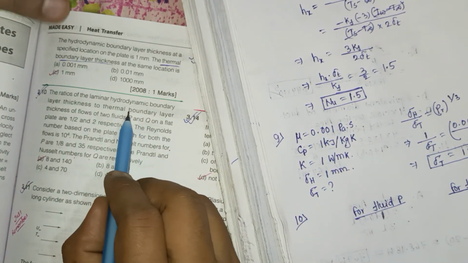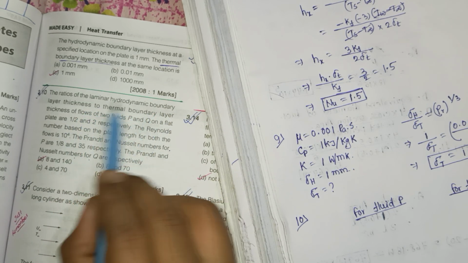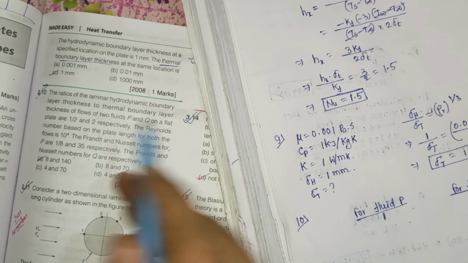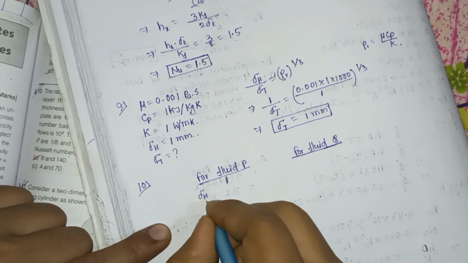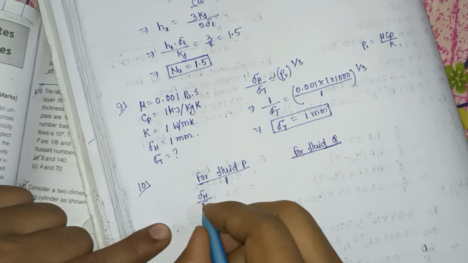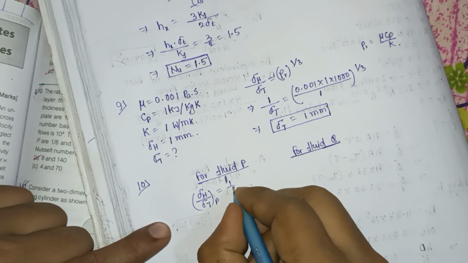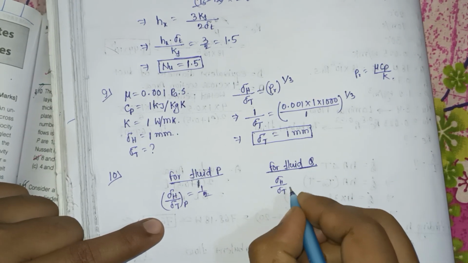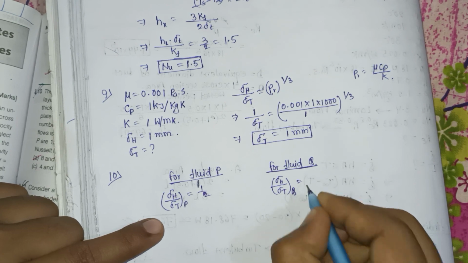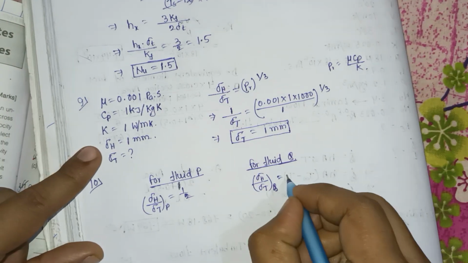Now, the ratio of hydrodynamic boundary layer thickness to thermal boundary layer thickness for P is equal to 1 by 2, and for Q, hydrodynamic boundary layer thickness by thermal boundary layer thickness is equal to 2.